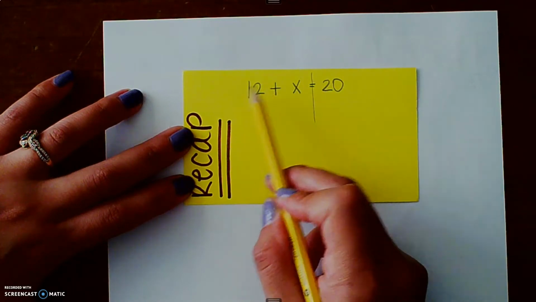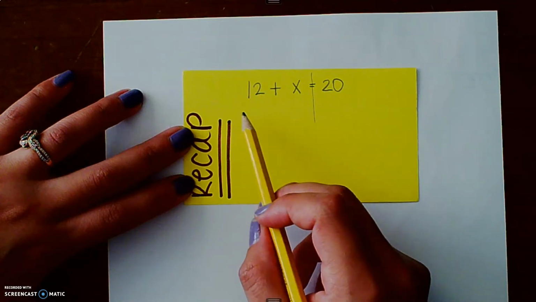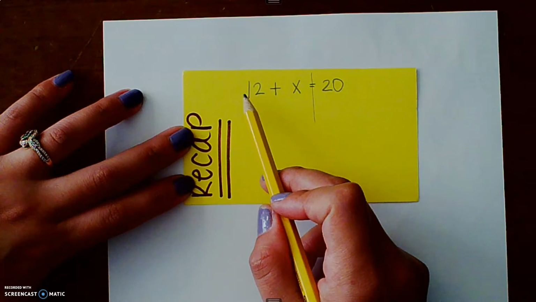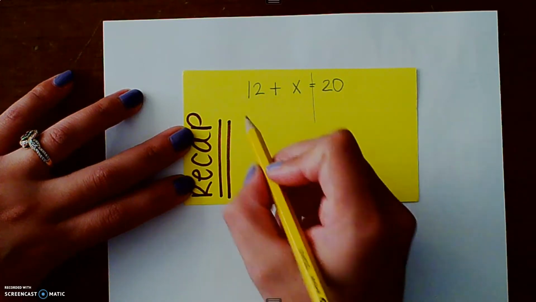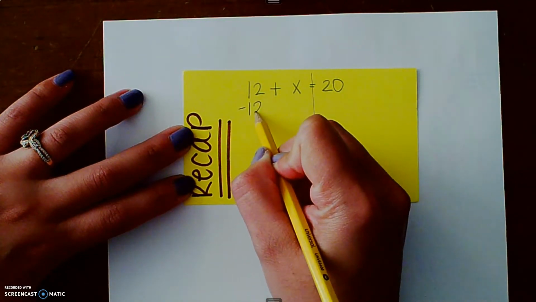But I can't just say, oh, let me get rid of it and just erase it. No, I actually have to eliminate it mathematically. So if this is a positive 12, I want to use my 0 pairs. So instead of this being a positive, I wanted this to be a negative.